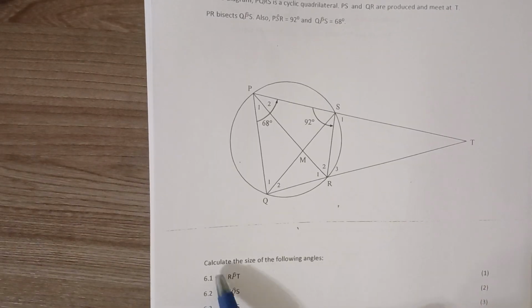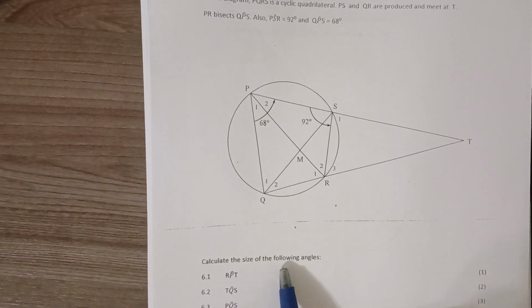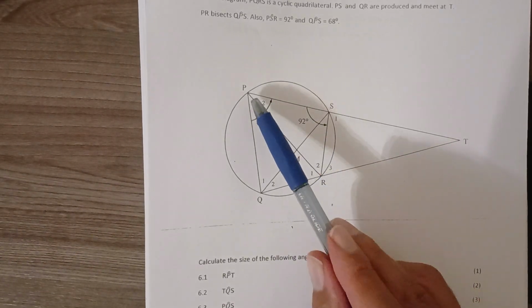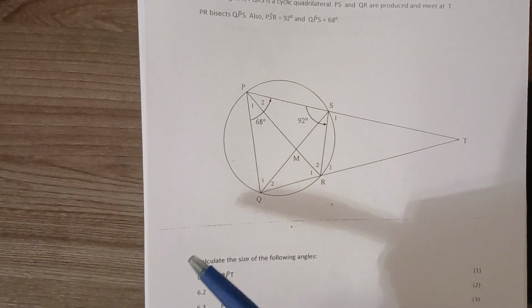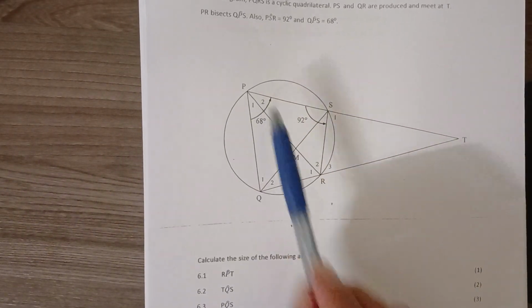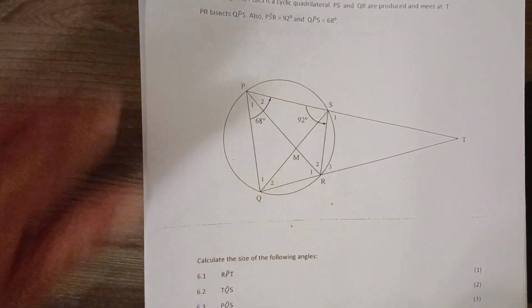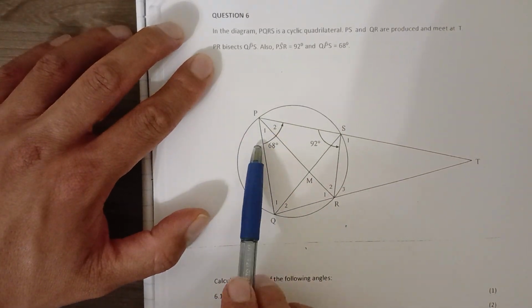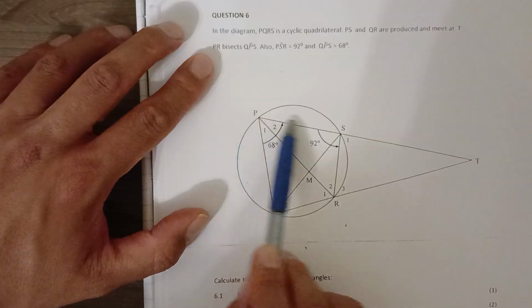Right. First one, calculate the size of the following angles: RPT. So RP, where's T? PT. So it's this one, P2 basically. How do we determine that? They told us in the information that PR bisects this angle over here.